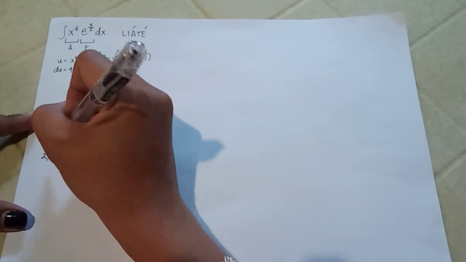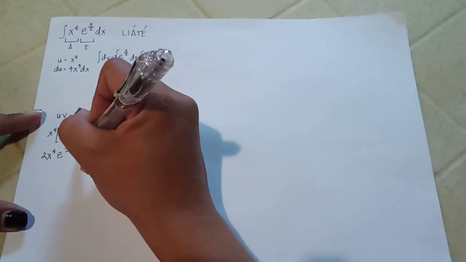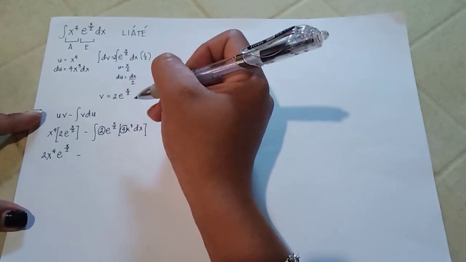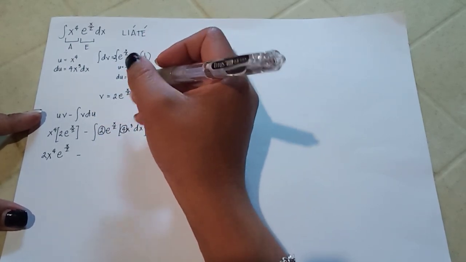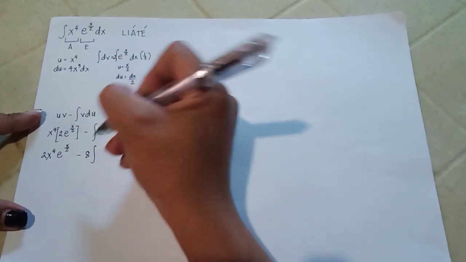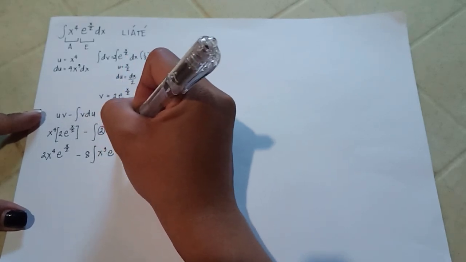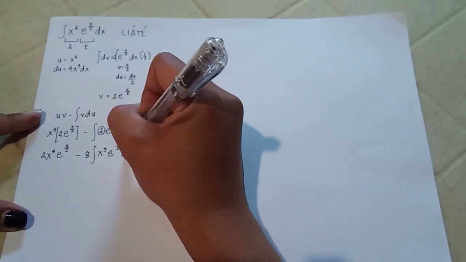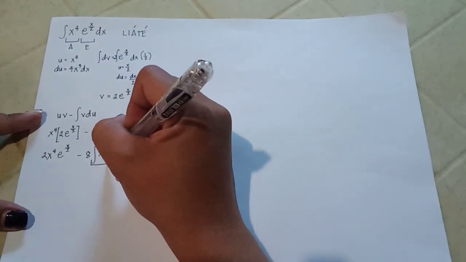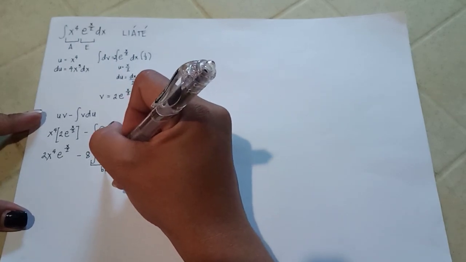Now simplifying this, you will have 2x raised to 4 e raised to x over 2 minus, this is constant and this is also constant. Multiplying that will be 8. Then you can take it out. So that will be 8 integral of x cubed e raised to x over 2 dx. Now if you notice, this part will also be by parts.